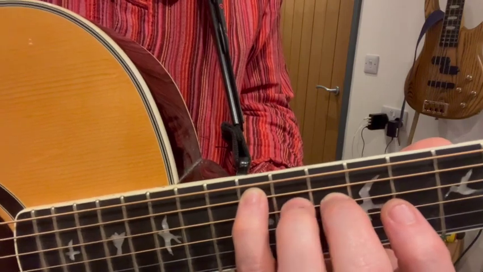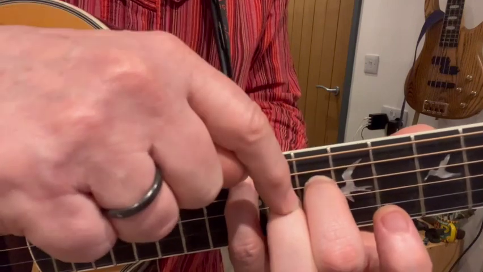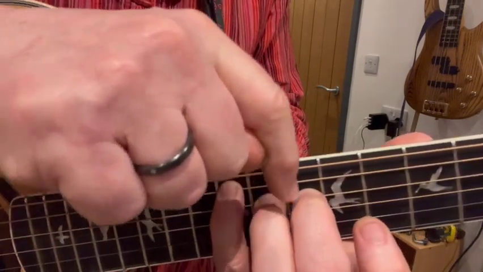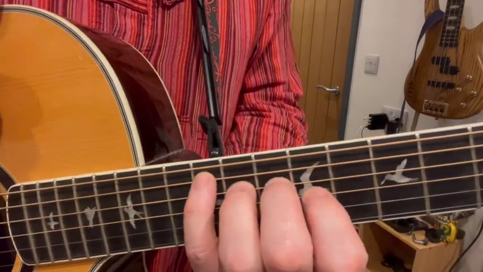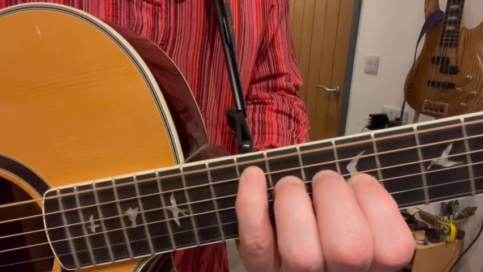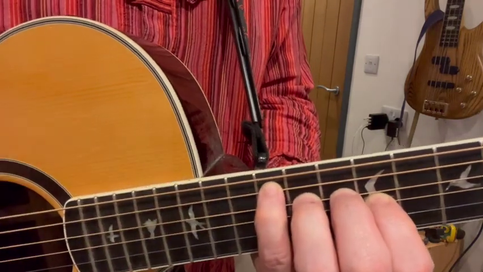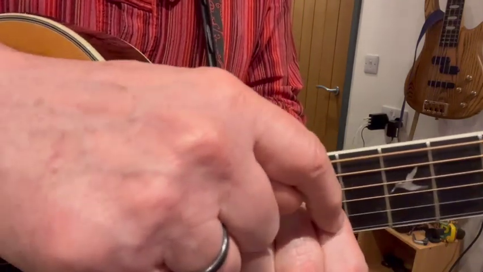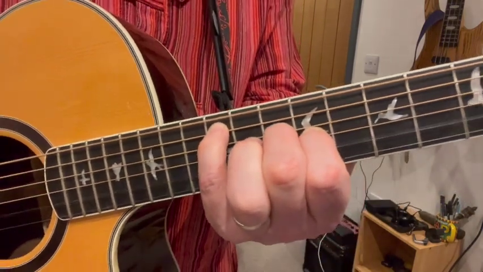So on the same string, these 2 fingers are on the same string, and then this little chappy here, that's on my 3rd string. So that's 6 open, 5 on my pinky, 4 on this or on this, and then my 2 top strings.